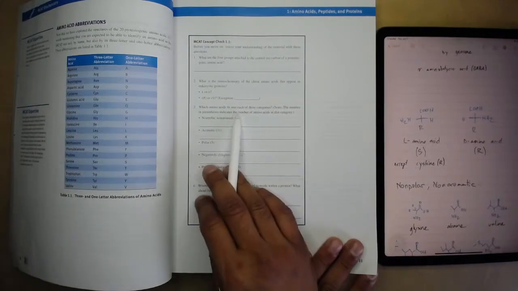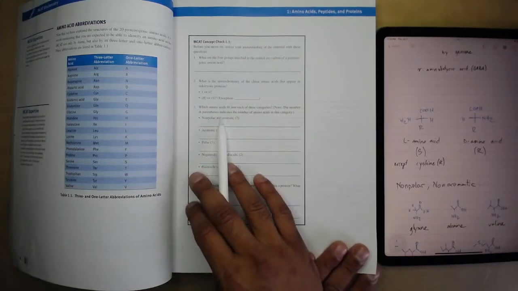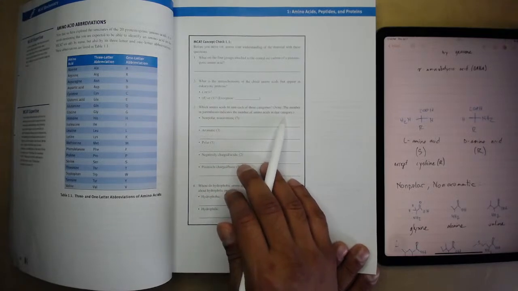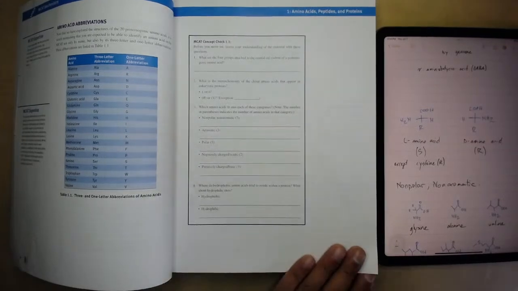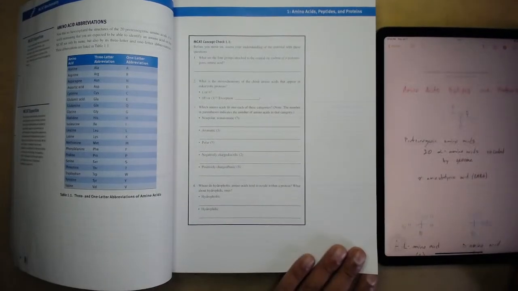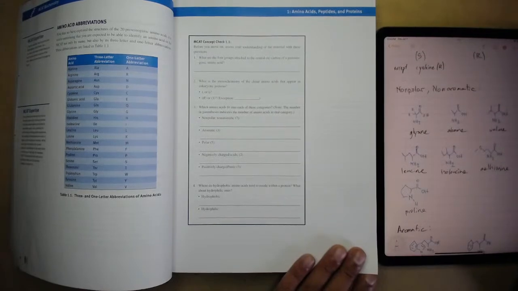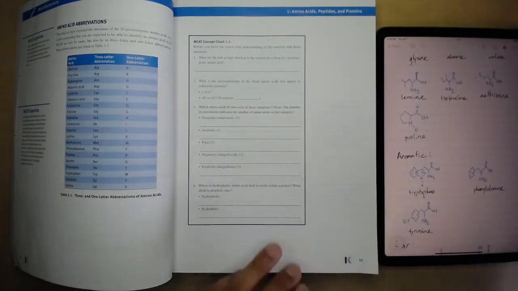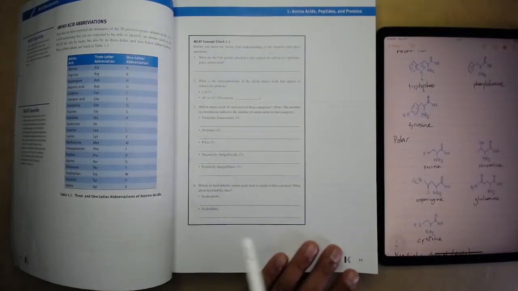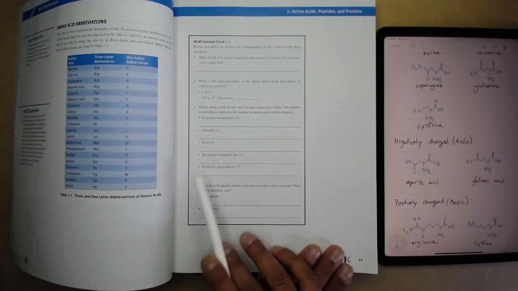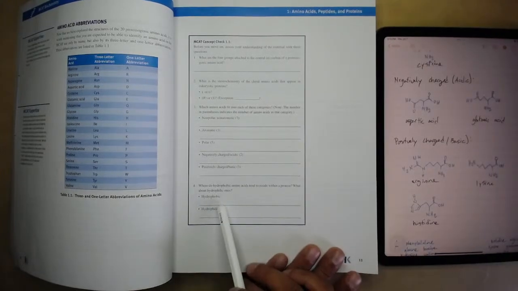Which amino acid fits into each of these categories? Note the number in parentheses indicates the number of amino acids in this category. So non-polar, non-aromatic. I mean, we could just go through them. Glycine, alanine, valine, leucine, isoleucine, methionine, proline. Polar: serine, threonine, asparagine, glutamine, cysteine. Negatively charged: aspartic acid, glutamic acid. Positively charged: arginine, lysine, histidine.